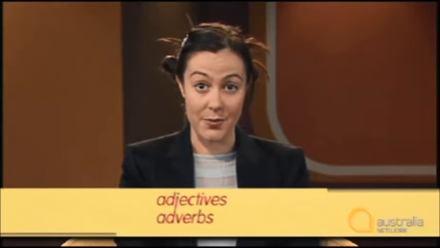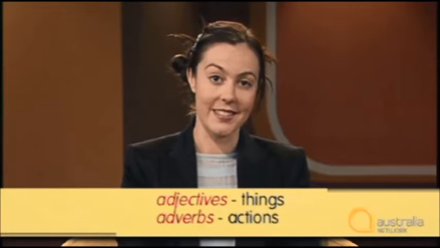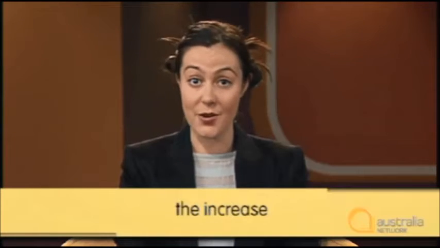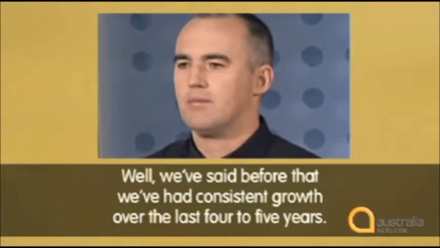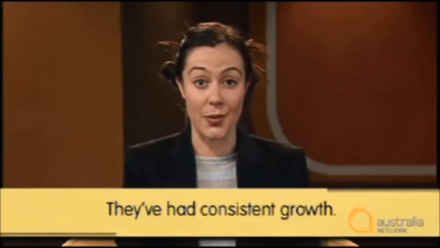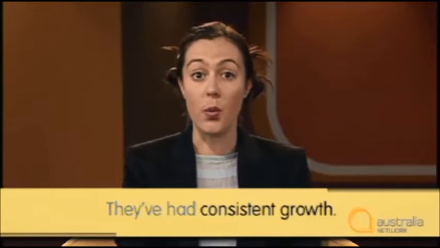To describe data, there is a variety of word choices. You can use both adjectives and adverbs, words that describe. Of course, adjectives describe things and adverbs describe actions. So you'll need both nouns and verbs for your descriptions. For example, you might use nouns like the rise, the increase, or the growth. Listen to Derek again. Well, we've said before that we've had consistent growth over the last 4 to 5 years. They've had consistent growth. He uses an adjective, consistent, with a noun, growth.